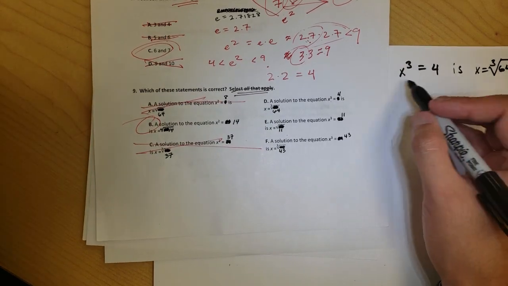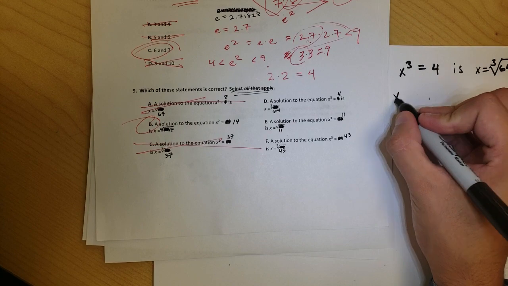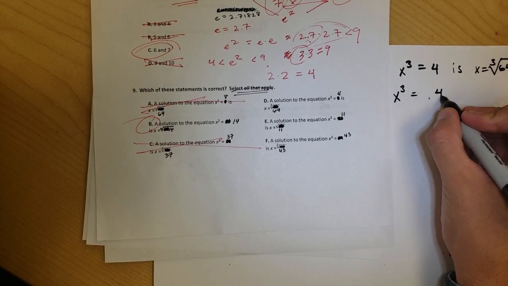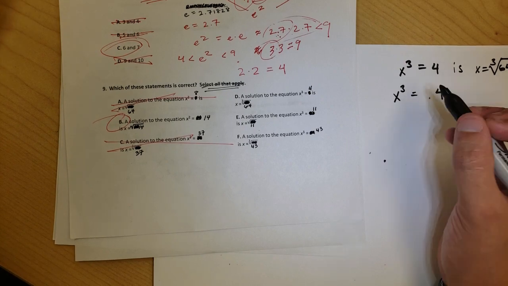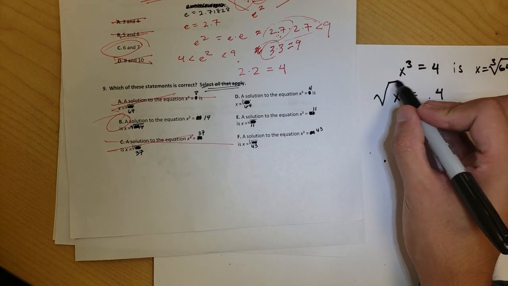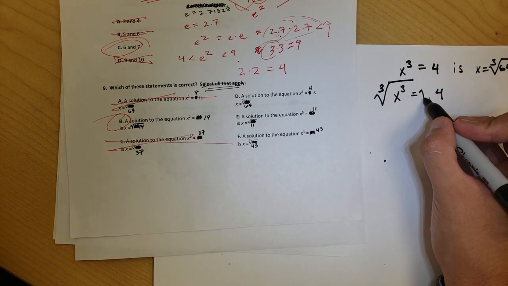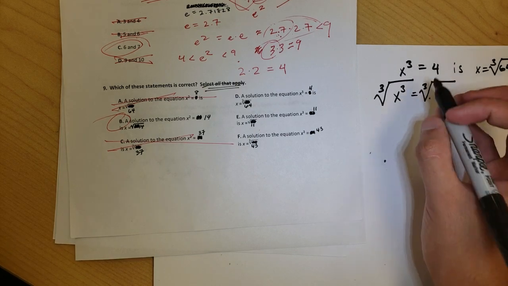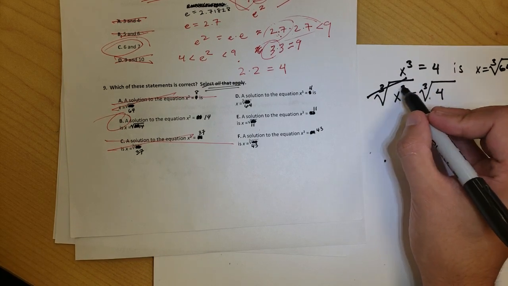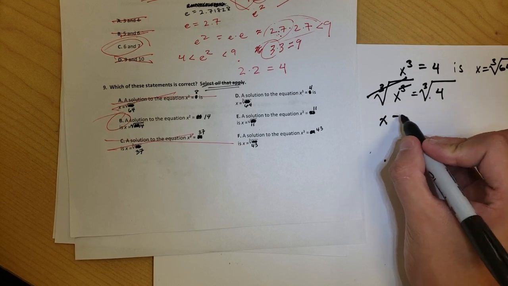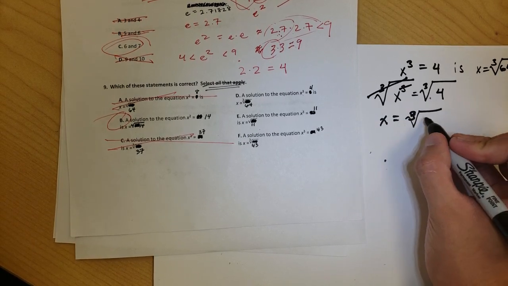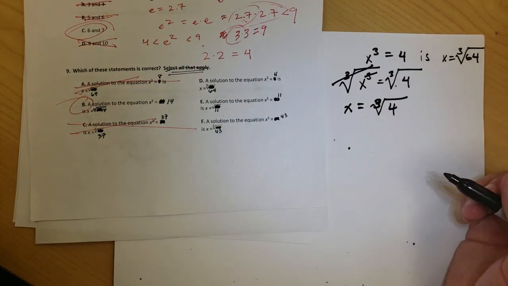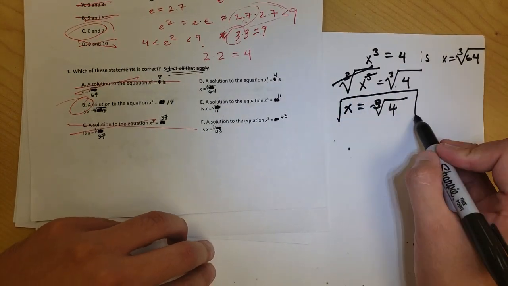So let's go ahead and solve this one. x cubed equals 4. How do you get rid of the cubed? Well, to get rid of squared, you did square root. To get rid of cube, you do cube root. The cube root goes away, and the cube goes away, and you get x equals the cube root of 4. This is your only solution.